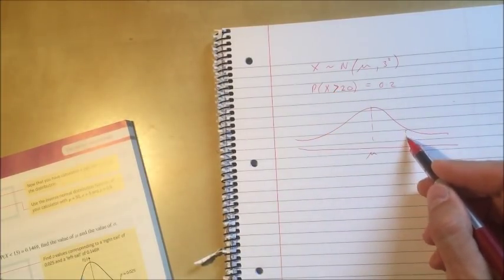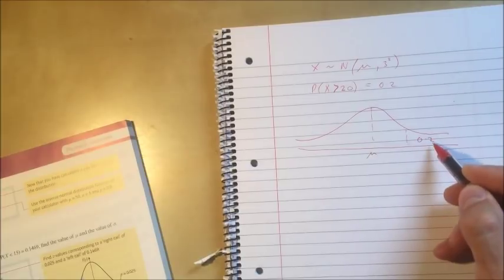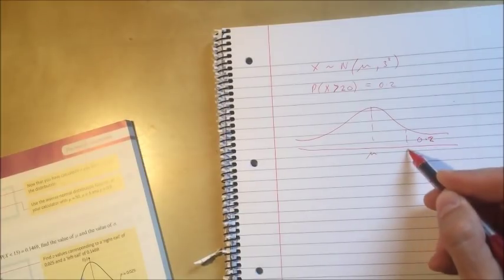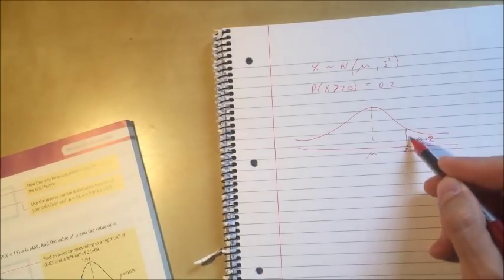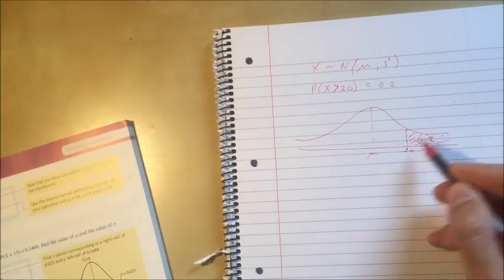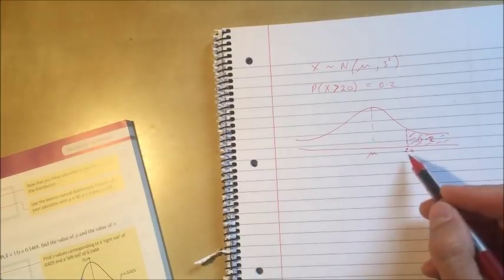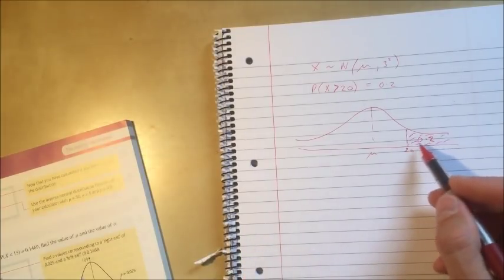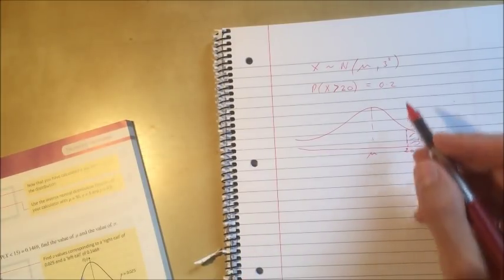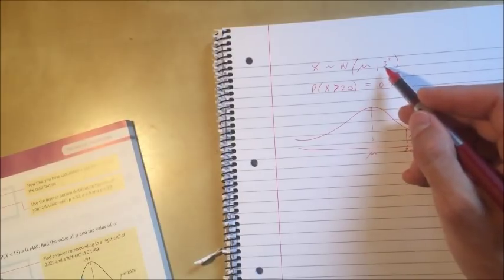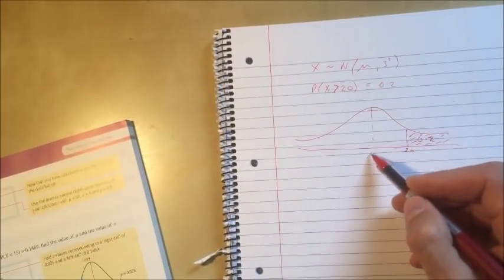So here is 0.2, and here is the number 20. Okay, so that area there is 0.2, so that means this area here is 0.8. The probability of being bigger than 20 is 0.2. Okay, I know that the standard deviation is 3, so what is the value of this mean here?